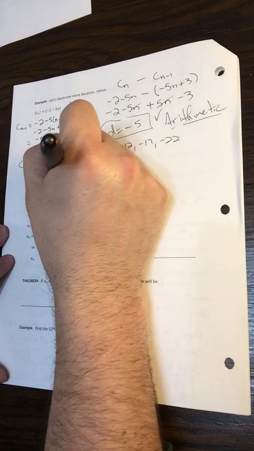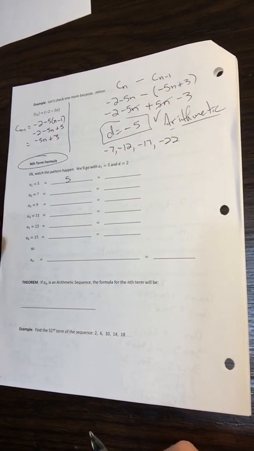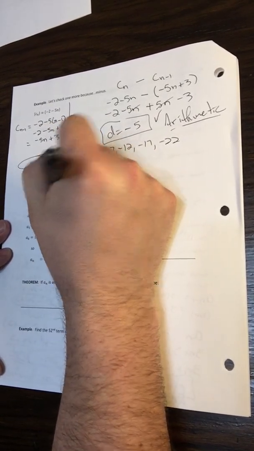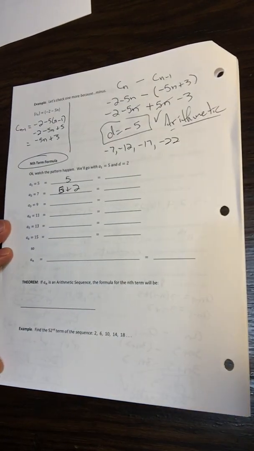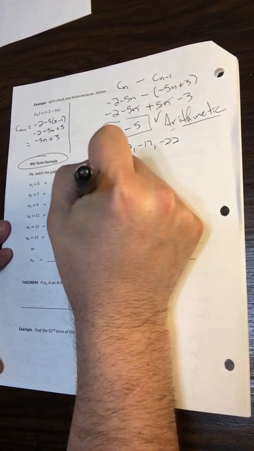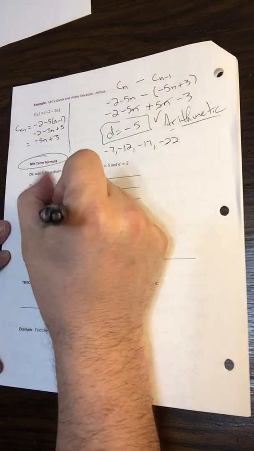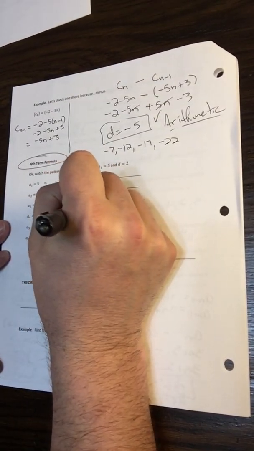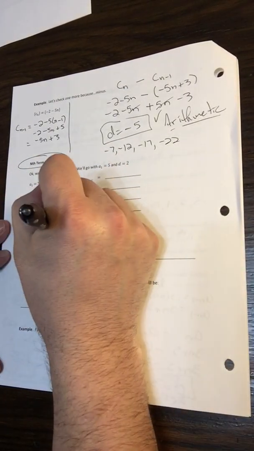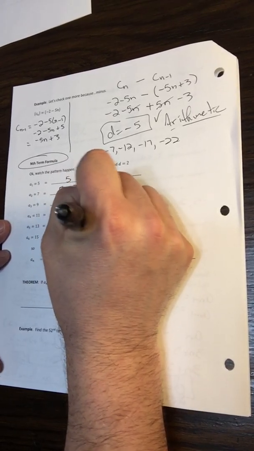Here we go. A sub 1 is 5. A sub 2 is going to be 5 plus 2. This is going to be 5 plus 2 plus 2. 5, 6, 7, 8, 9, right? The third one is 5 plus 2 plus 2 plus 2. I'm going to add 3 2's here. 13 is what I get when I add 4 2's.